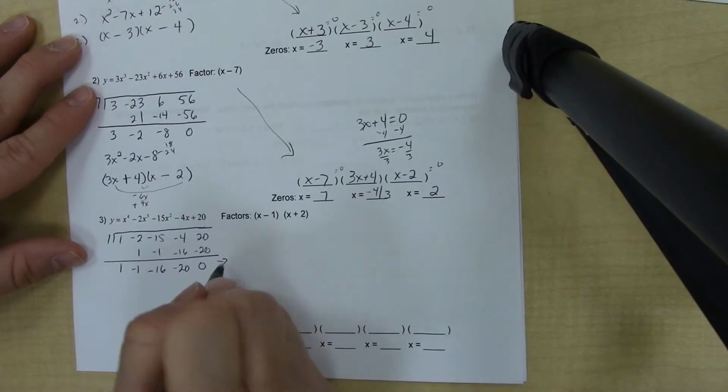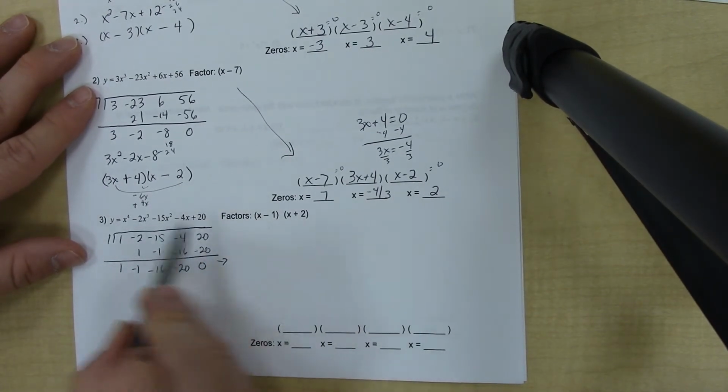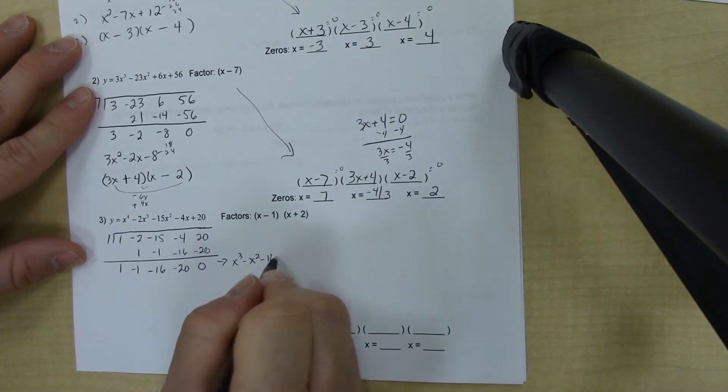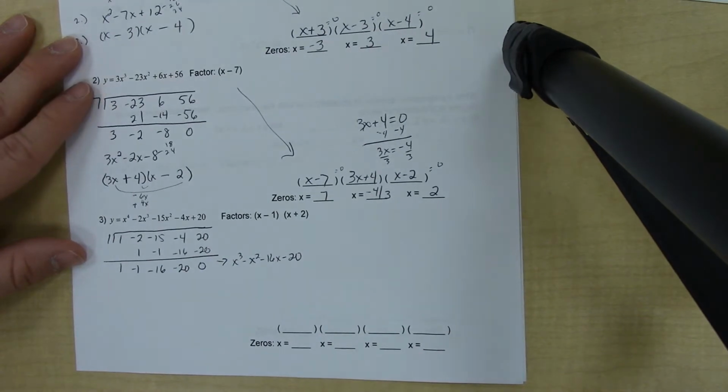Now, what do I get from that? What I get is, well, I took an x out of x to the 4th, so I get x cubed minus x squared minus 16x minus 20. And there's no remainder here. Can I factor that? Well, I could use grouping, but then that's still not going to really work, so this is getting really messed up.